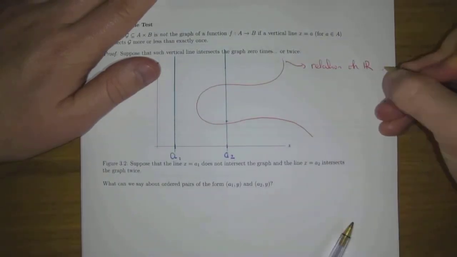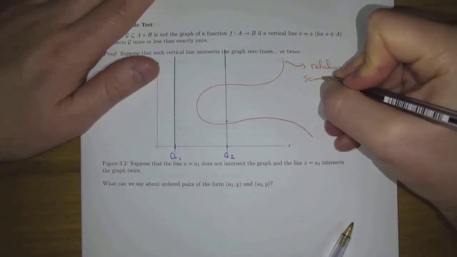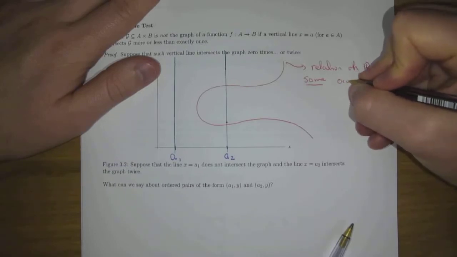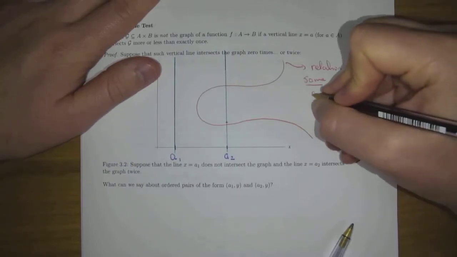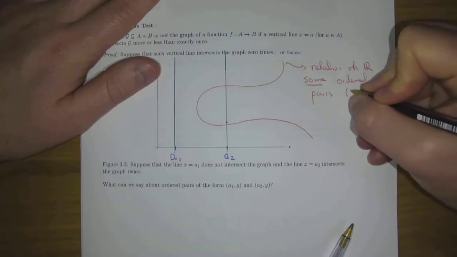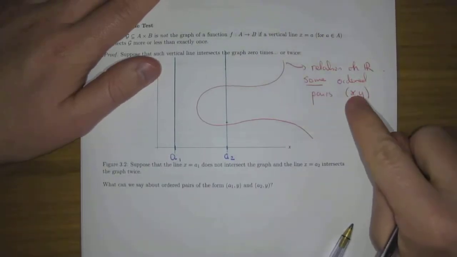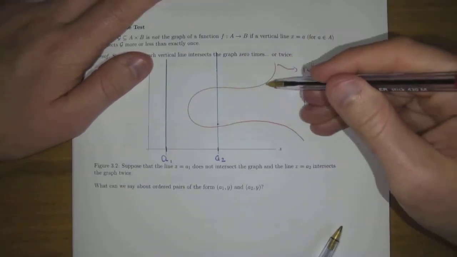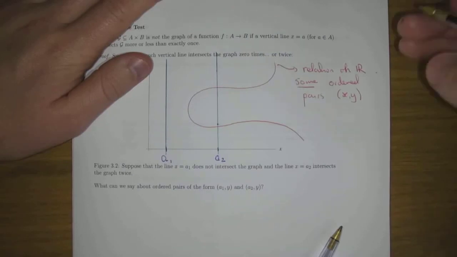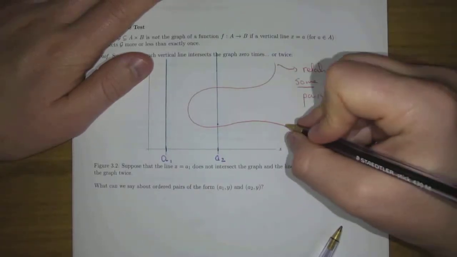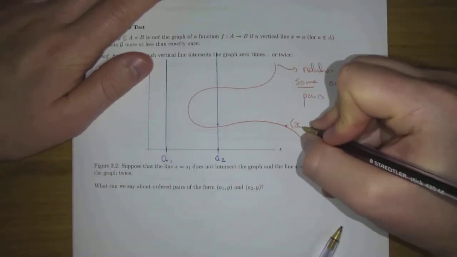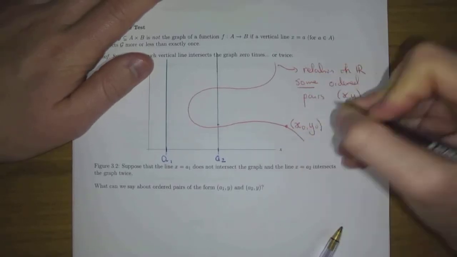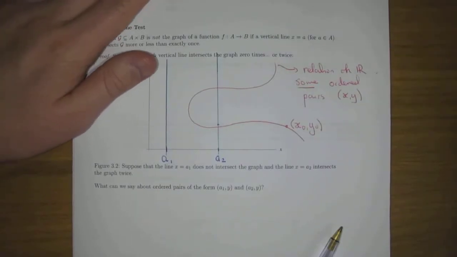So it's a set of, really just a subset, of some ordered pairs, where the first number is a real number and the second number is a real number, and using coordinates it means you just plot all the points. So for example, this point here is a certain x value and a certain y value. And you plot all such points. That's what a coordinate graph is.